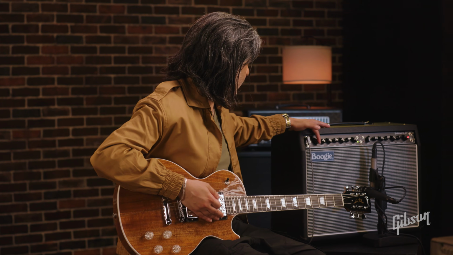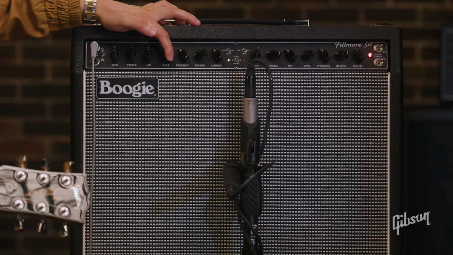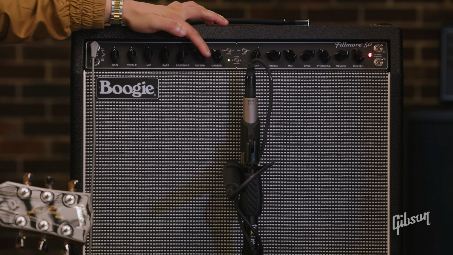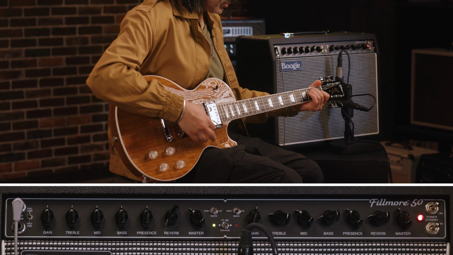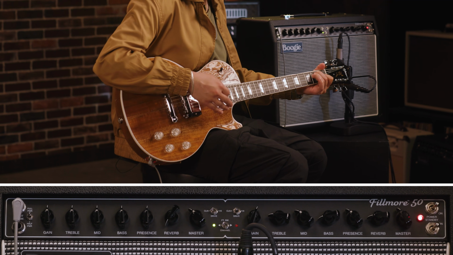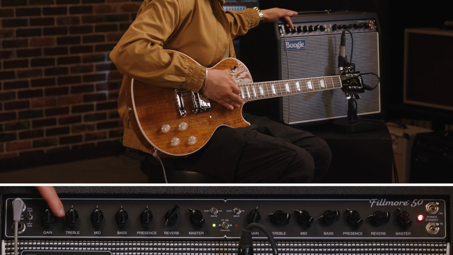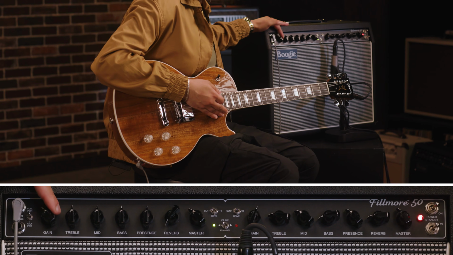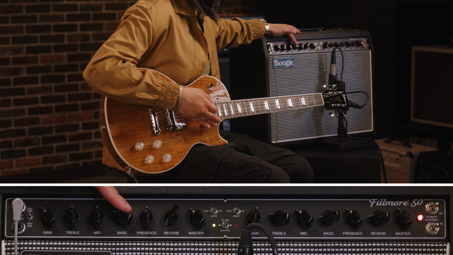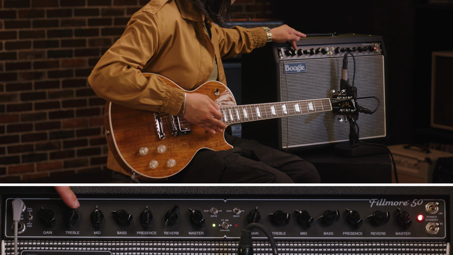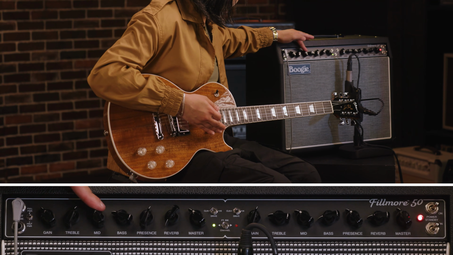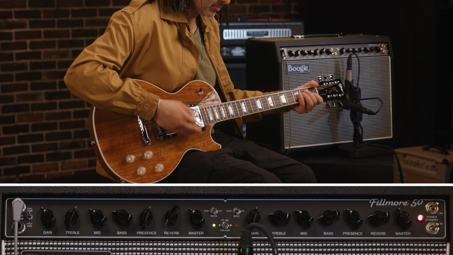So we'll start again, everything at noon. Now we're breaking up a little bit because we've got the humbuckers pushing the amp. So I'm gonna turn the gain back, turn the bass down, and then maybe I'll just add some treble and presence and bring down the mid slightly.